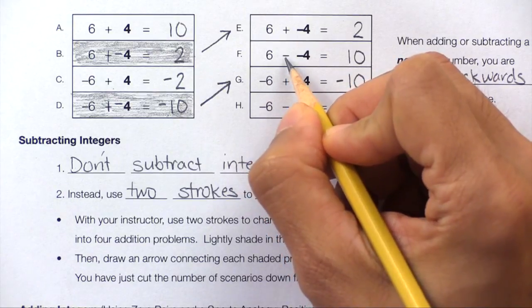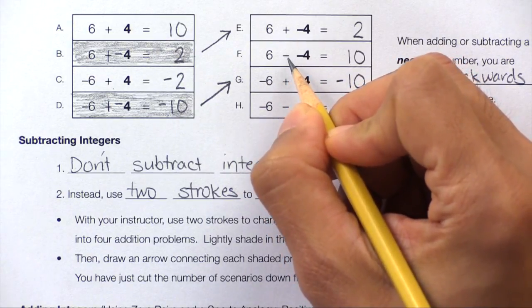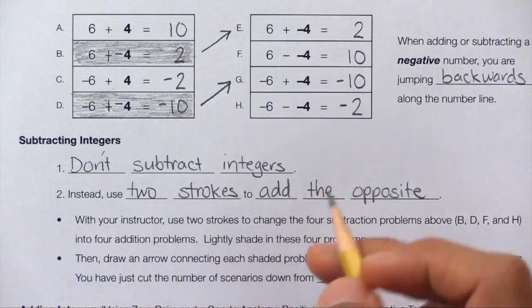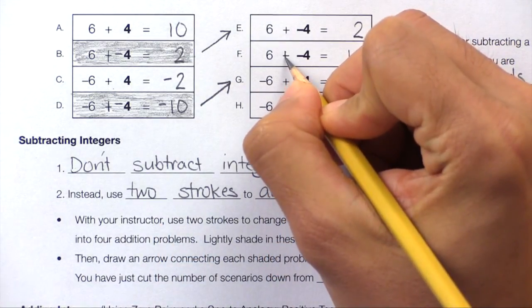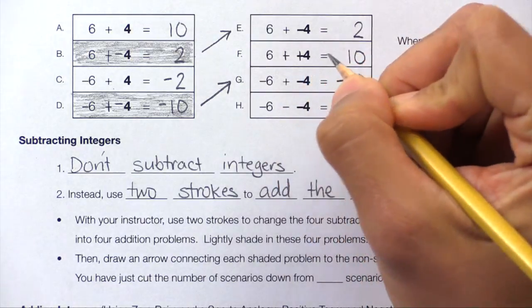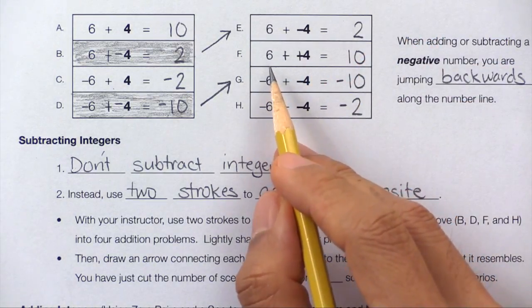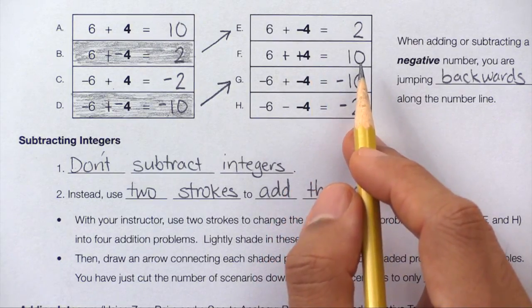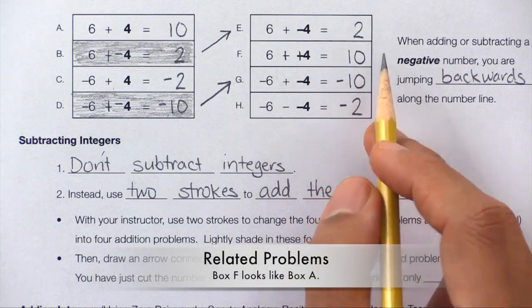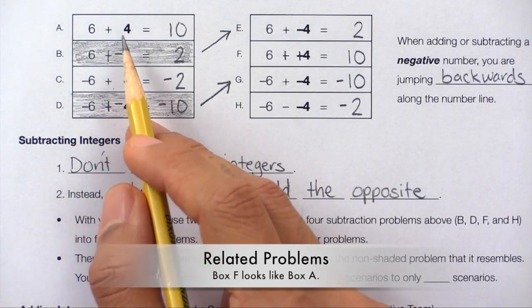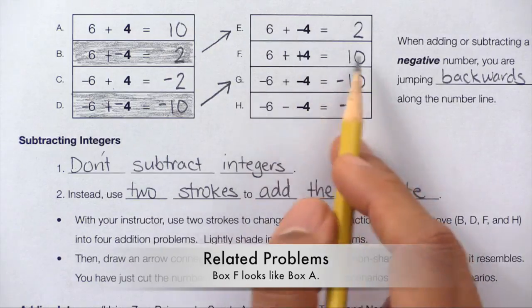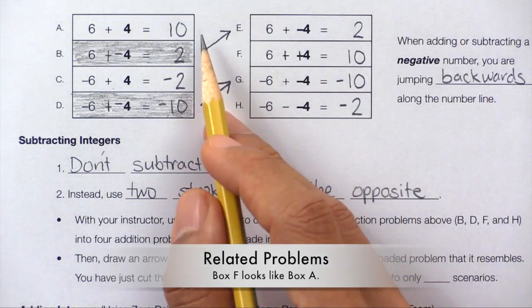Now look at box F. Here's 6 minus negative 4. Instead of subtracting integers, use 2 strokes to add the opposite. So here we have 1, 2 strokes, and now it turns into 6 plus positive 4 equals 10. And that looks like box A. 6 plus positive 4 equals 10. Shade in box F, draw an arrow connecting it to box A.